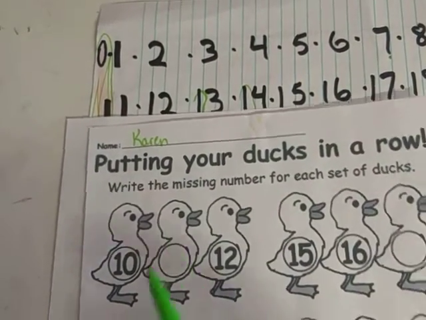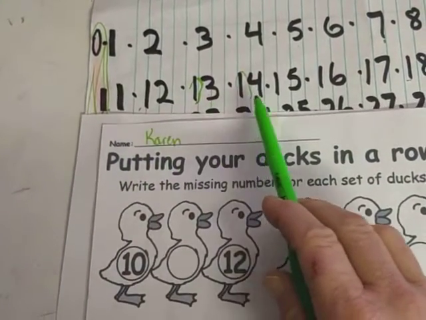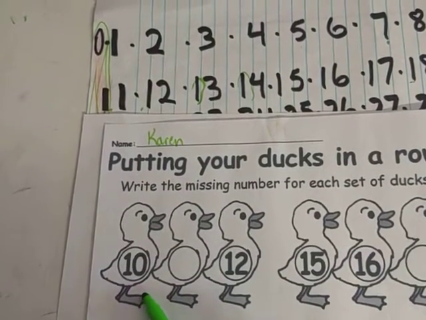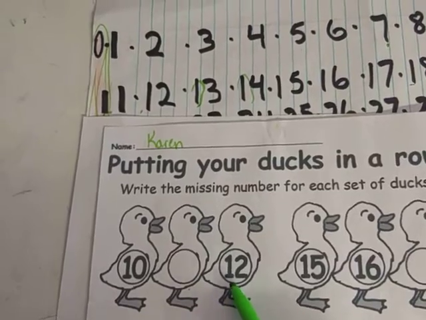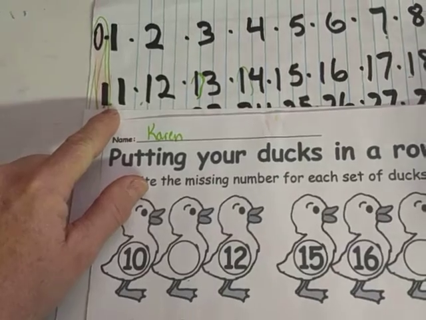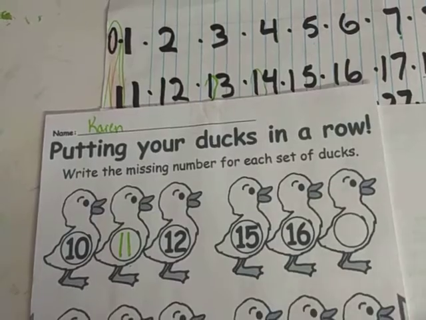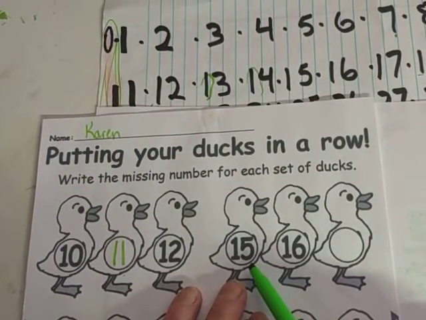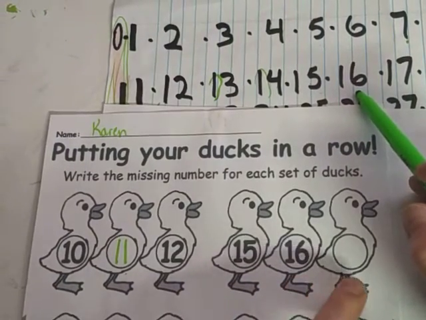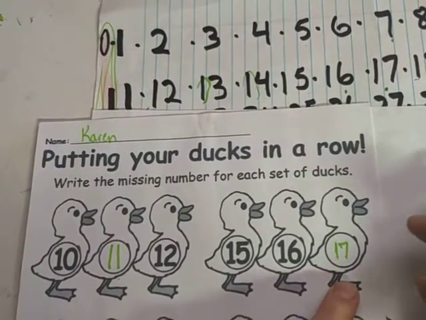We're starting with number 10. So here's our 10. 11, 12, 13, 14, 15, 16, 17, 18, 19, 20. Here's 10 and 12. What number's between 10 and 12? It's kind of hard because it's over here. It's the 11. Now, what number comes next on this one? 15. Here's 15. 16. What comes next? There's 17 up there in the corner.